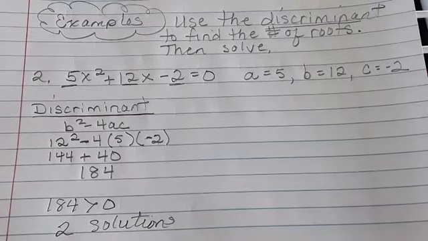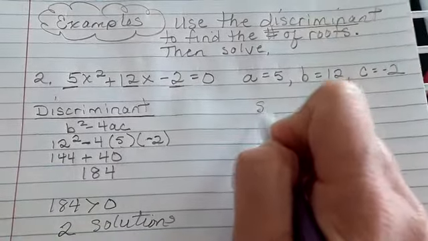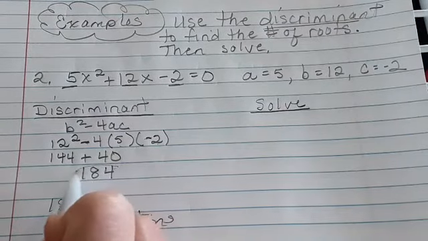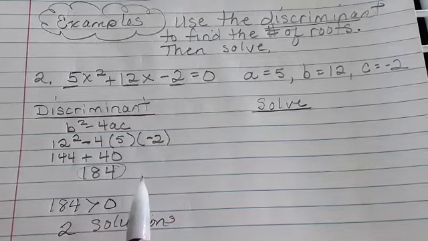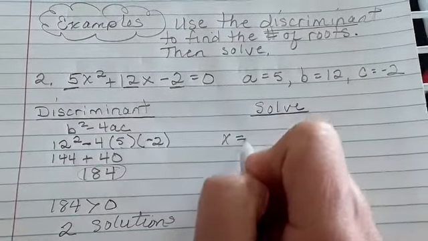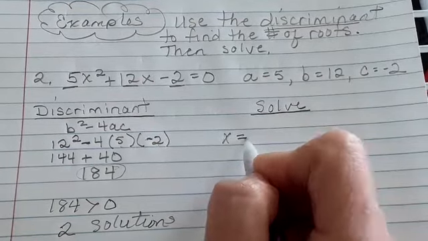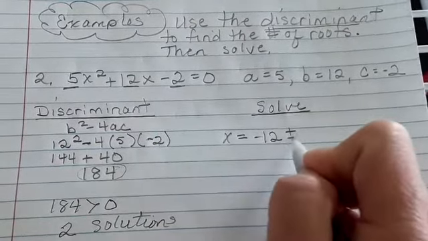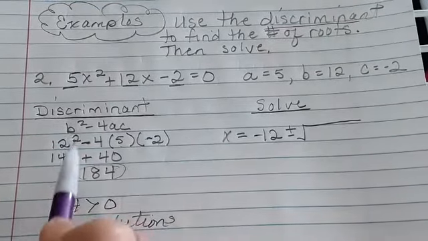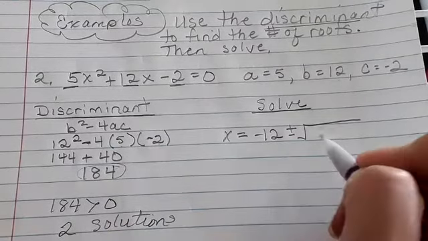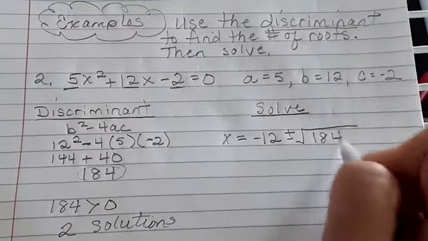All right, so let's continue and solve. Remember, we already have a good part of the quadratic formula taken care of. Okay, we need the opposite of b. b is a 12. Plus or minus the square root of b squared minus 4ac. We did that work already, so we know we're going to have a 184 underneath.